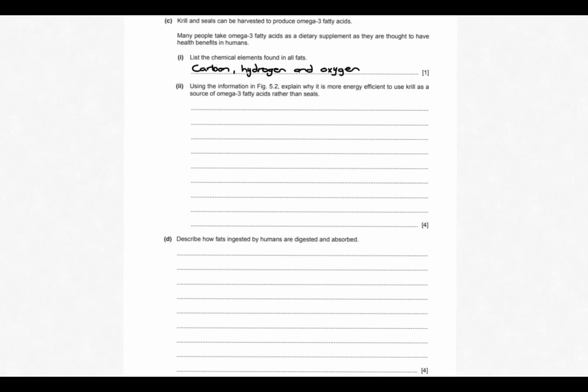The second question then asks, by using the information in Figure 5.2, explain why it is more energy efficient to use krill as a source of omega-3 fatty acids rather than seals. So let's quickly look at how the different trophic levels affect the energy efficiency of using them as a food source. So here we have krill. Now krill only eats phytoplankton. Phytoplankton gets all its energy from sunlight. The phytoplankton might use some of this energy, but in the first trophic level, krill would get most of this energy from phytoplankton. The krill will then use this energy for growth.